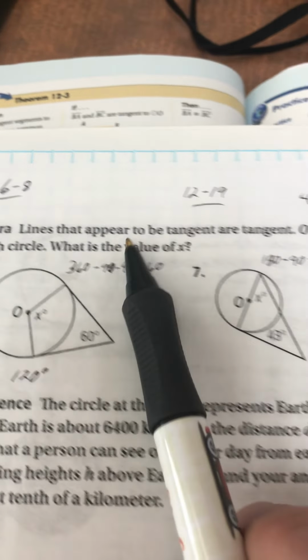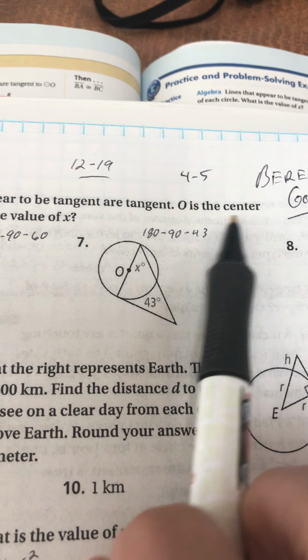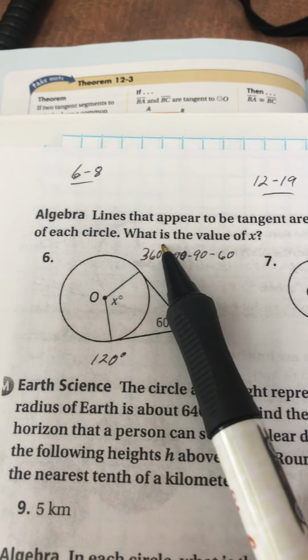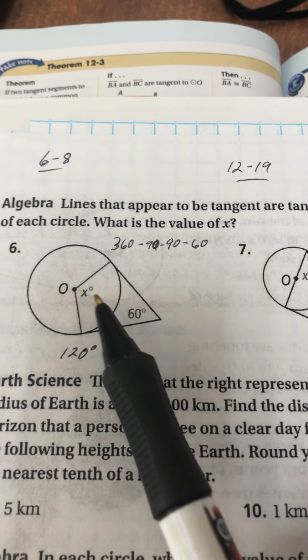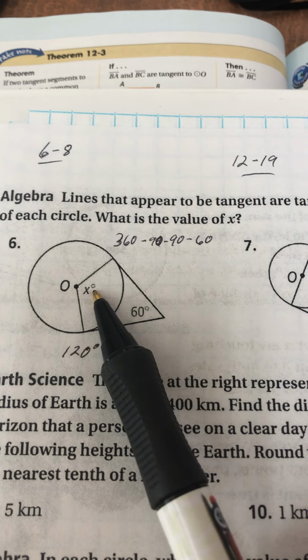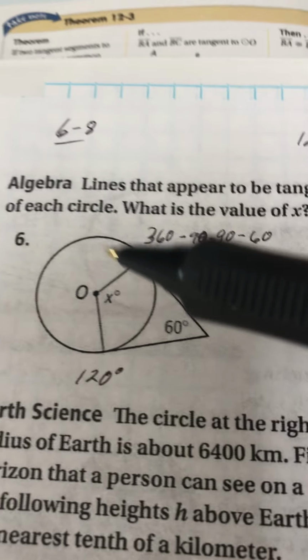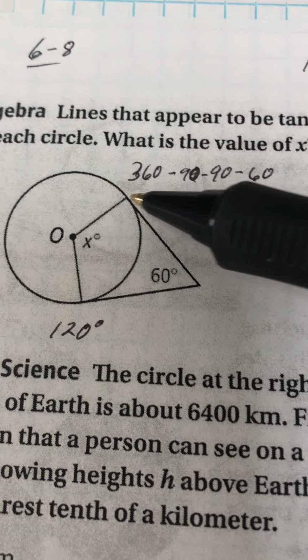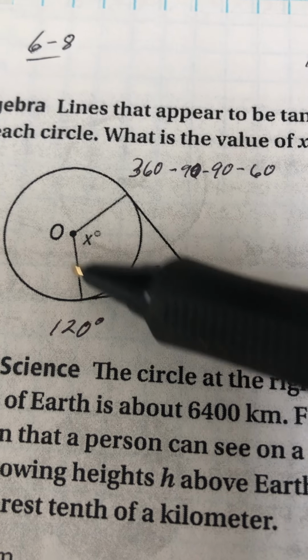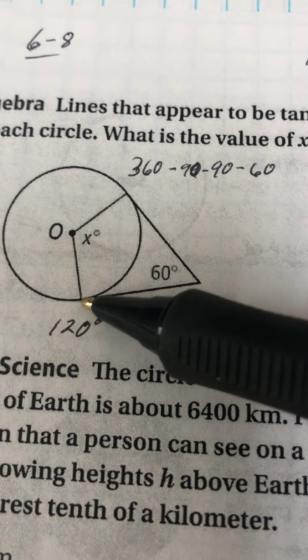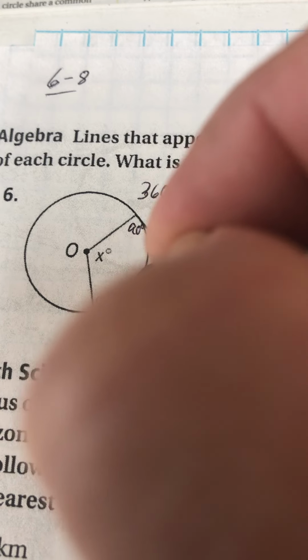It says lines that appear to be tangent are tangent. O is the center of each circle, and what is the value of x? So finding that value, that amount right there. The way we find this amount, we know that if these are tangent, that means a tangent line comes off at 90 degrees. So we know that this is 90 degrees in here, 90 degrees in here.